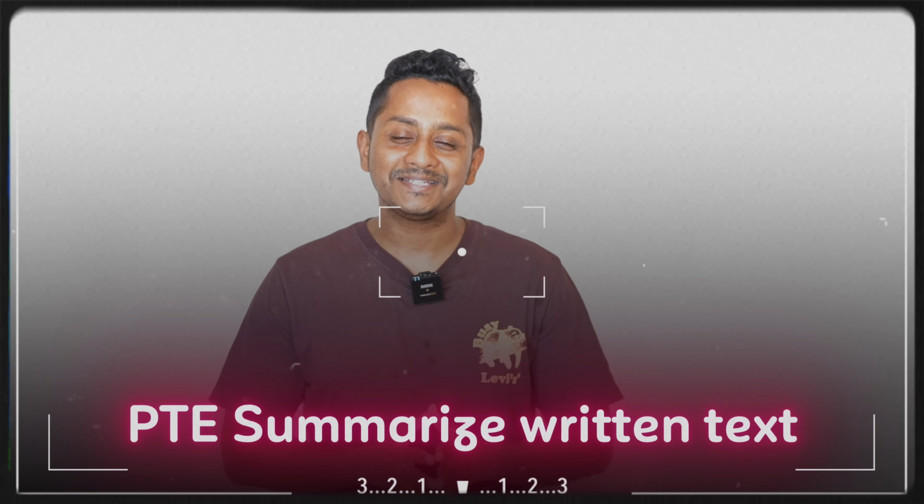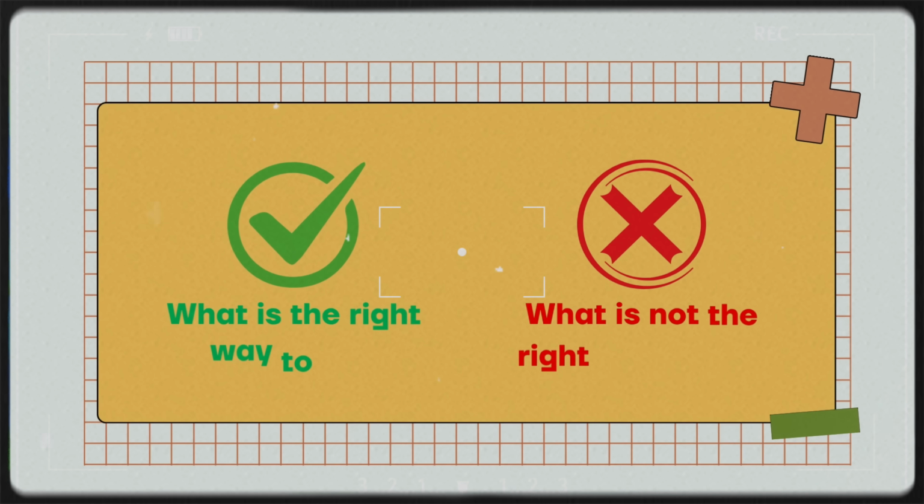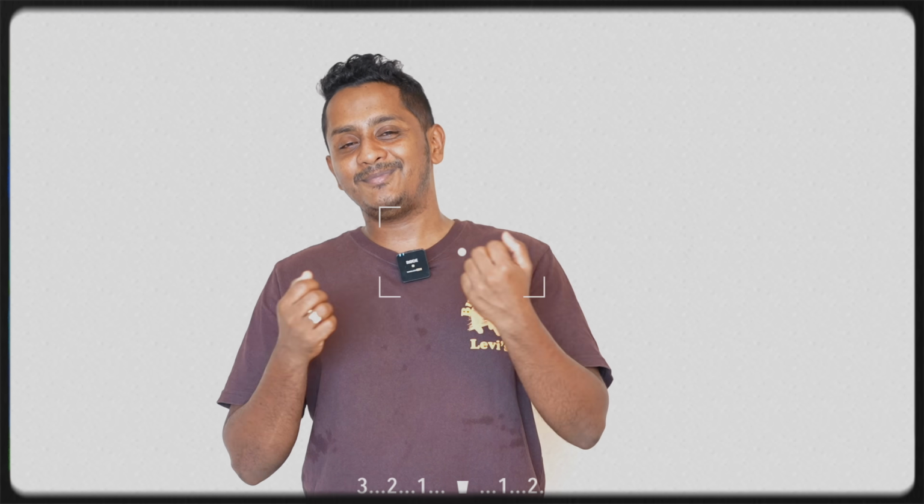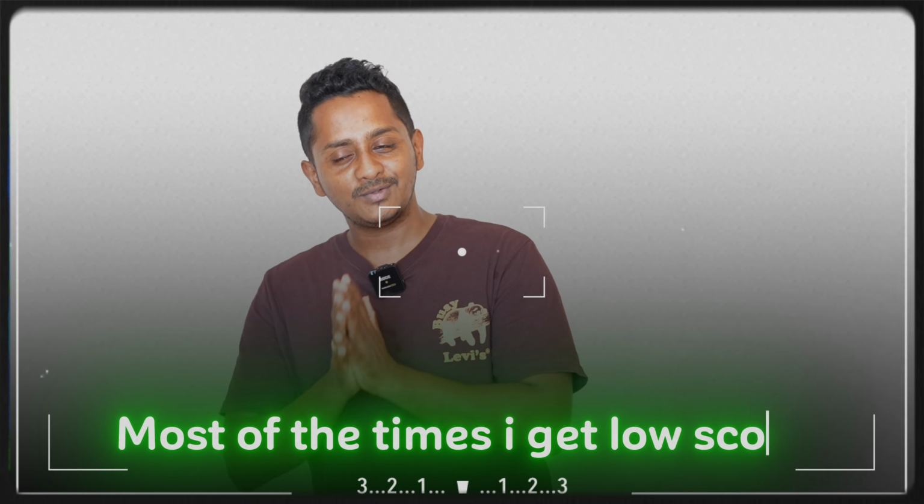PTE summarize written text. What is the right way to do? What is not the right way to do? I've been practicing on so many websites. Most of the time I get 0. Most of the time I get a low score. What is the way out?